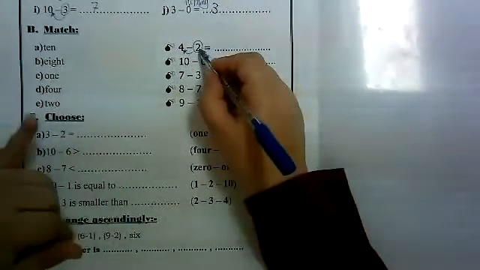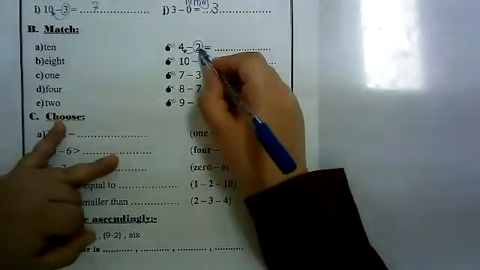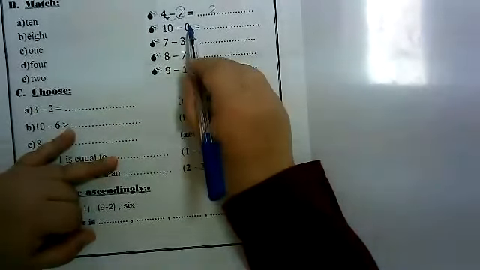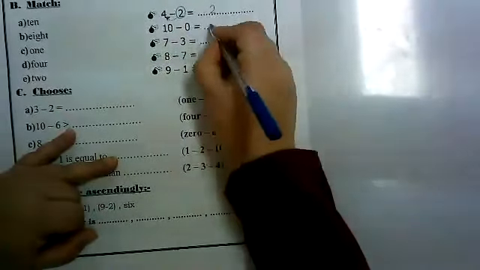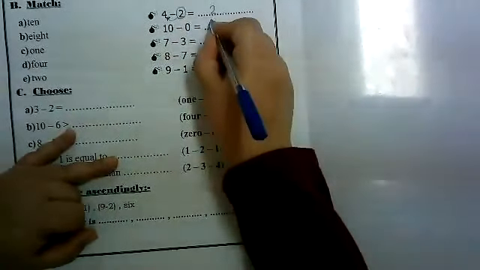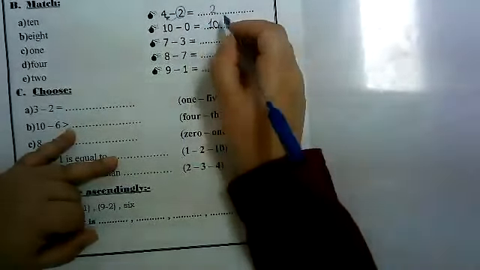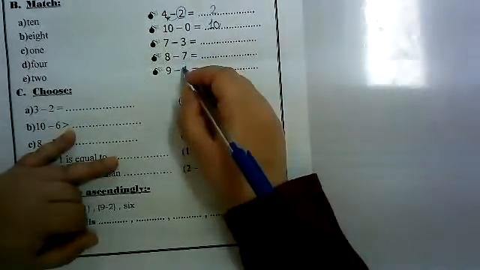After 2, 3, 4. So it's 2. 10 minus 0: any number minus 0 equals the same number, because it's 10 and we take away nothing from it. So it will remain 10 as it is.